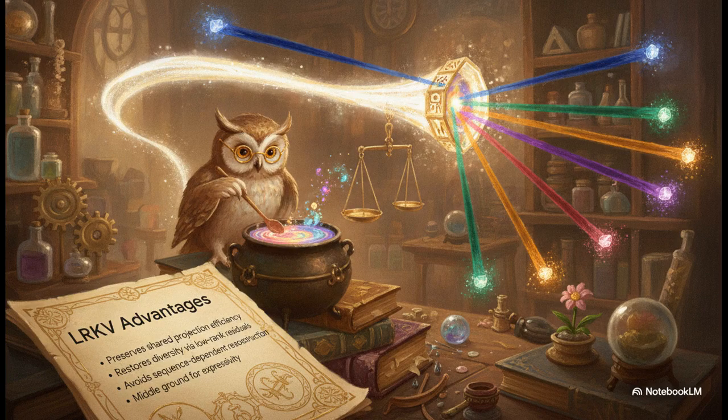It uses a shared base projection but adds low-rank residuals for each individual head. This preserves the unique diversity of the attention heads, which keeps your accuracy high, while totally avoiding the sequence-dependent reconstruction delays you get with pure latent compression.